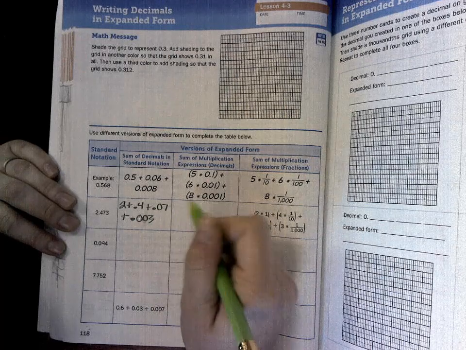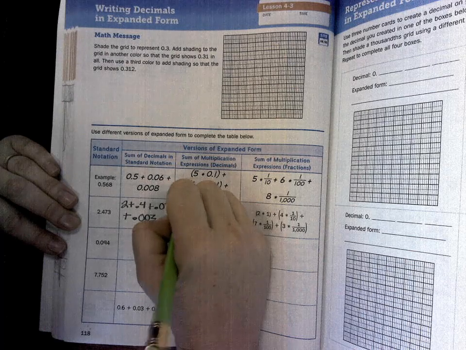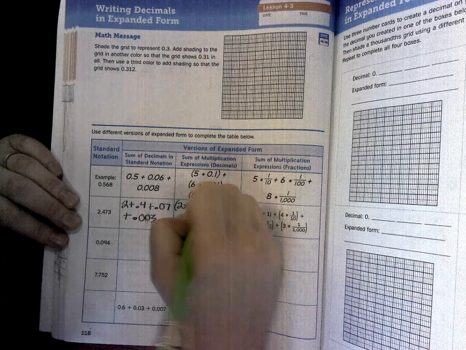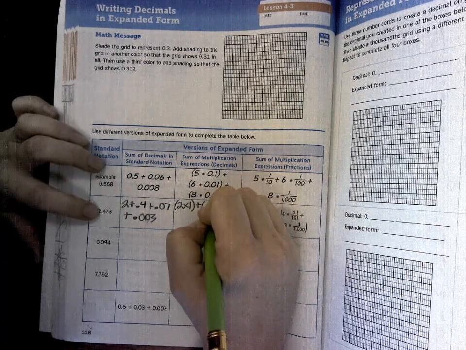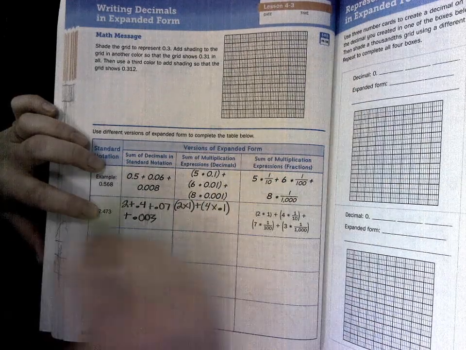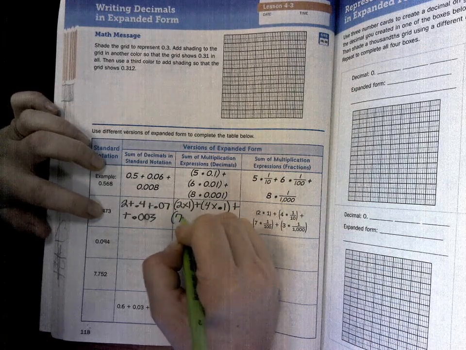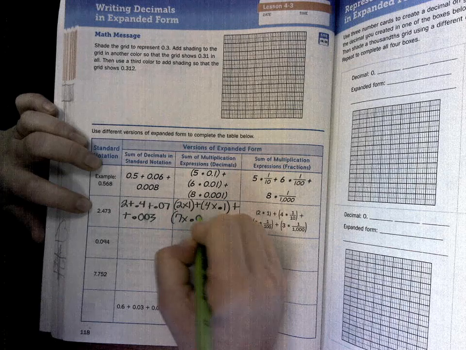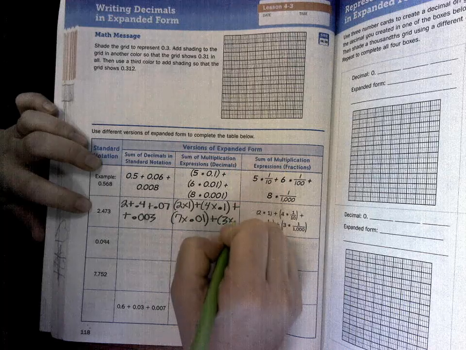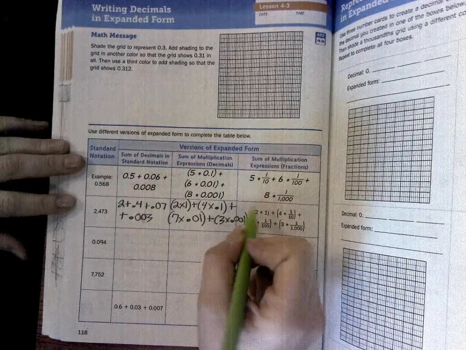Now I'm going to take that and break it down even further. I'm going to multiply each digit by its decimal value. The 2 is in the ones place, so it would just be 2 times 1. Next is the tenths place. There's a 4, and that would be times decimal 0.1. That's 4 tenths. Then the next one is 7. The 7 is in the hundredths place, so it would be times 0.01. The next one is a 3. It's in the thousandths place, so it would be 0.001. I have a sample up here to help me as I go.